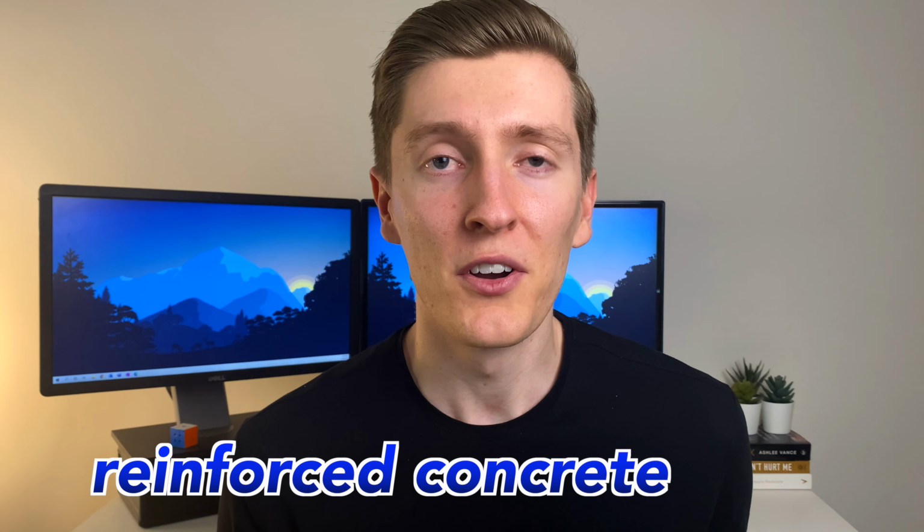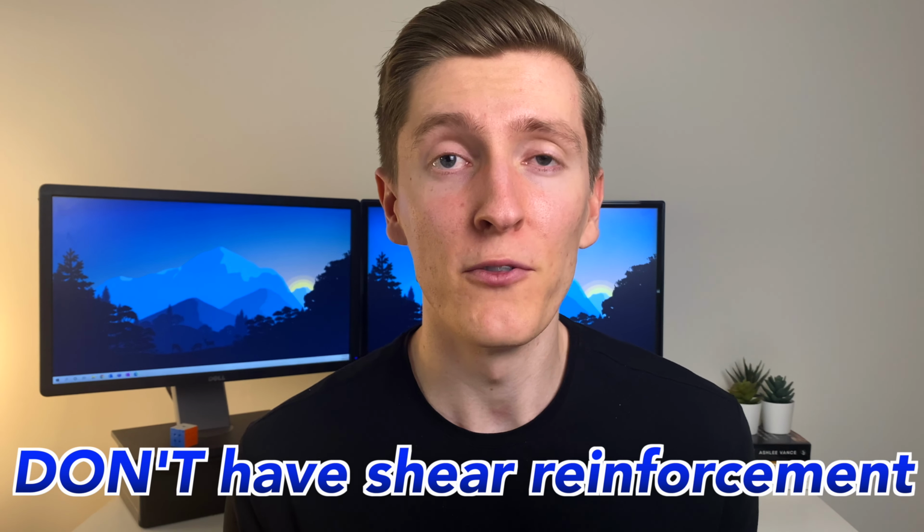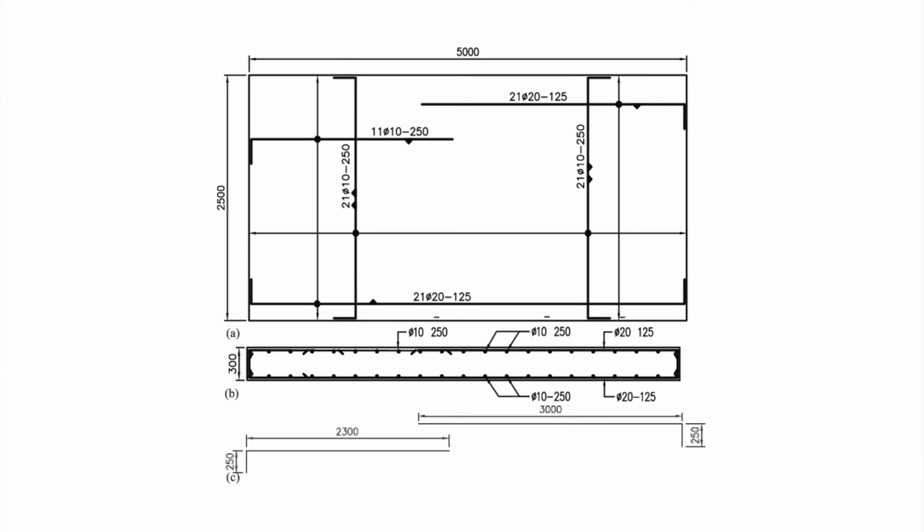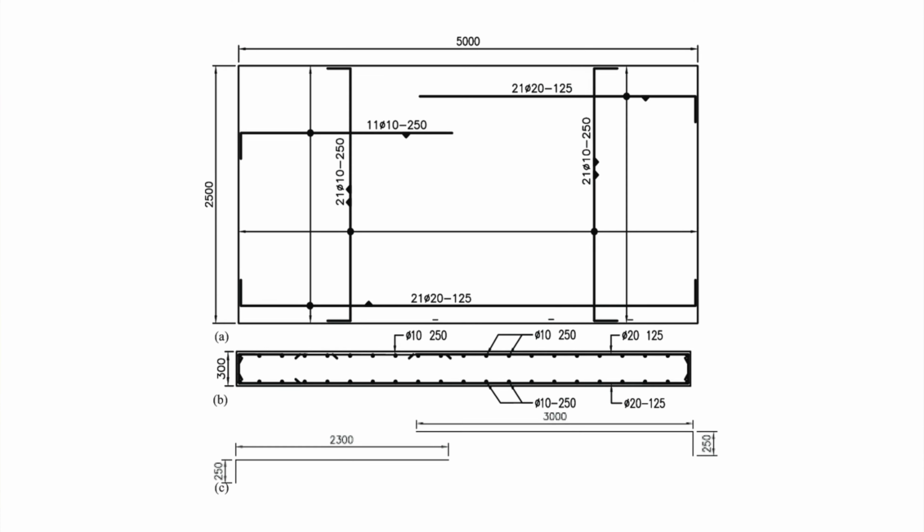Alright, and number 4 is some of the theoretical concepts that I either didn't learn at university or I just don't remember. And the first one is that reinforced concrete slabs don't have shear reinforcement. And this is kind of a funny one because I don't remember my professors or tutors specifically stating this in class, but I do remember that we would only design reinforcement in the primary or secondary direction, and I just never really made this connection.